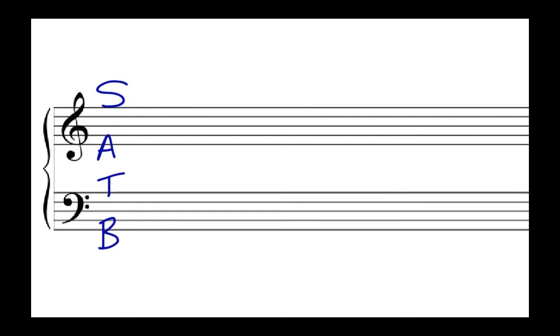There are three primary areas of consideration. The first is voice range. If you're writing for voices, you have to consider their range, how high and low they can sing, just like if you were writing for instruments. These ranges I'm going to give you are conservative estimates. I generally like students to write well within the ranges of the voice parts.